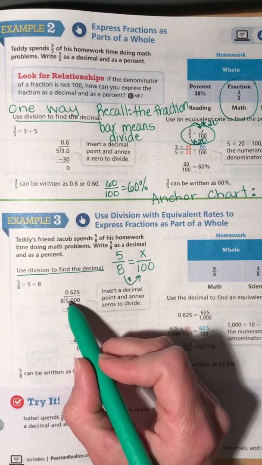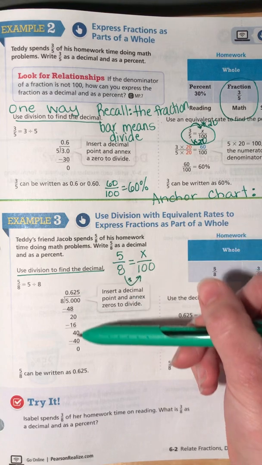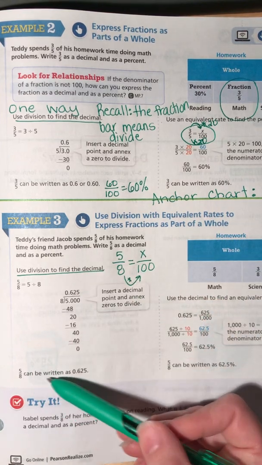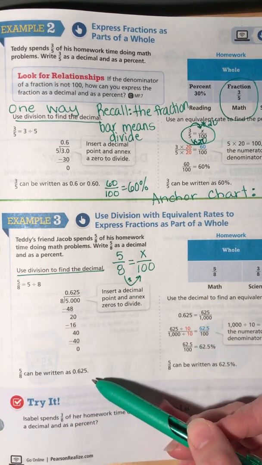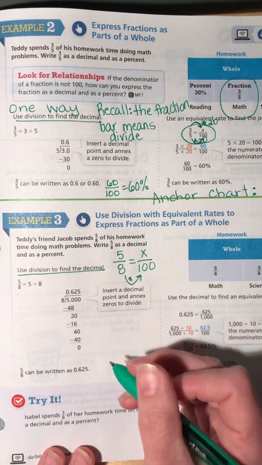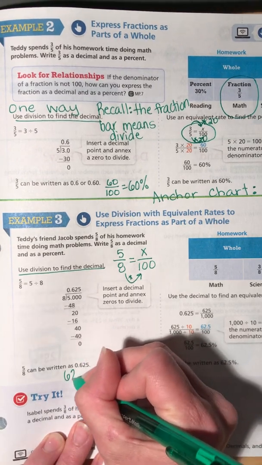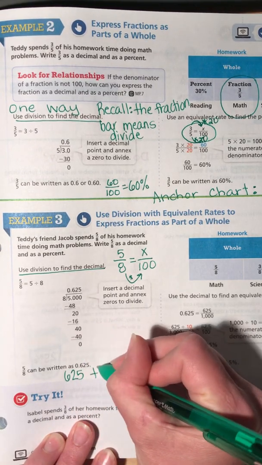Going about it the same way, 5 divided by 8, again annexing zeros until you've divided it all the way out, 5/8 can be written as 625 thousandths. Again, back to that key point I said earlier, reading it properly really helps. 625 thousandths.